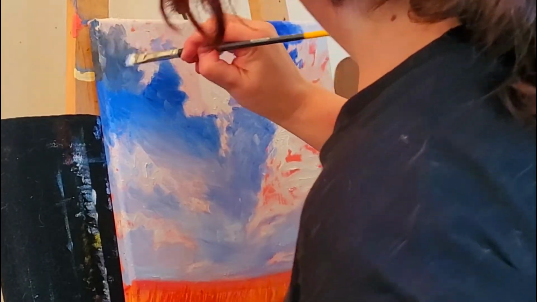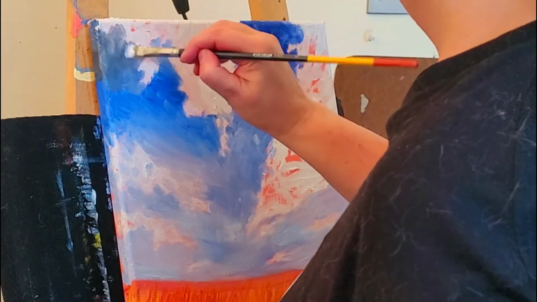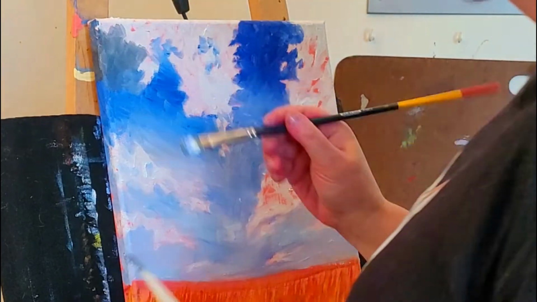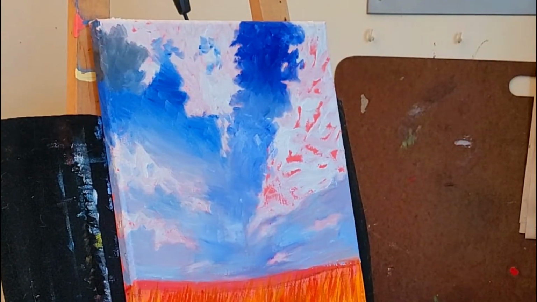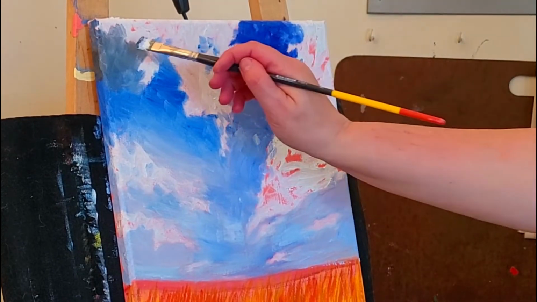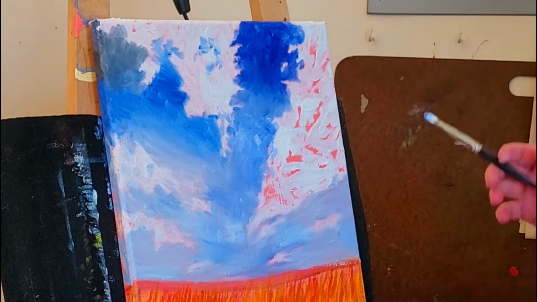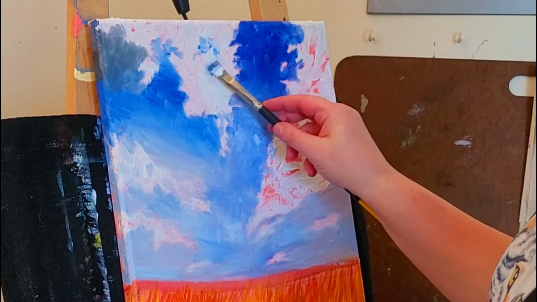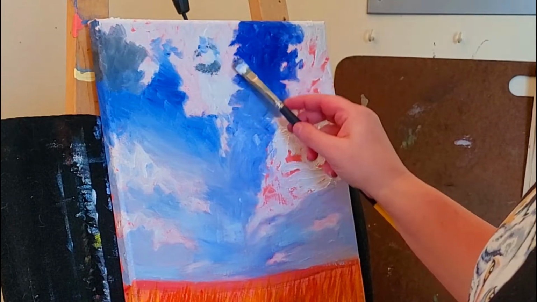And I can use it also as a gray. And that's basically what it does, is it grays down your colors. As you can see, I've added it to the blue, and this area definitely doesn't have the brilliance of over here. It has more of a gray feel to it. And that's what I want.